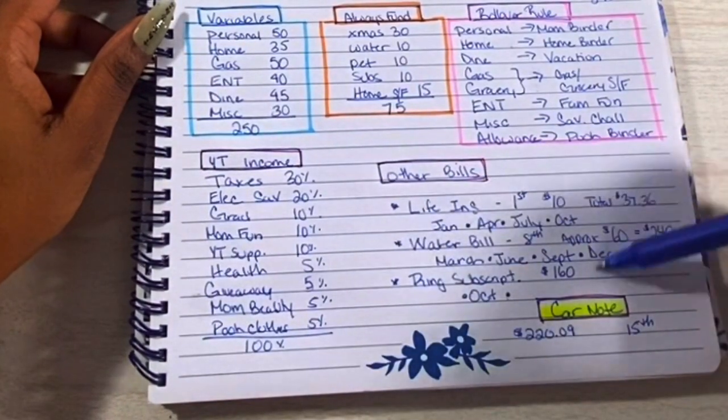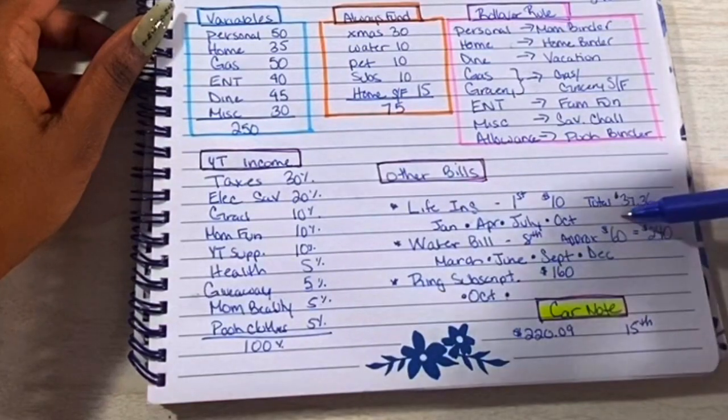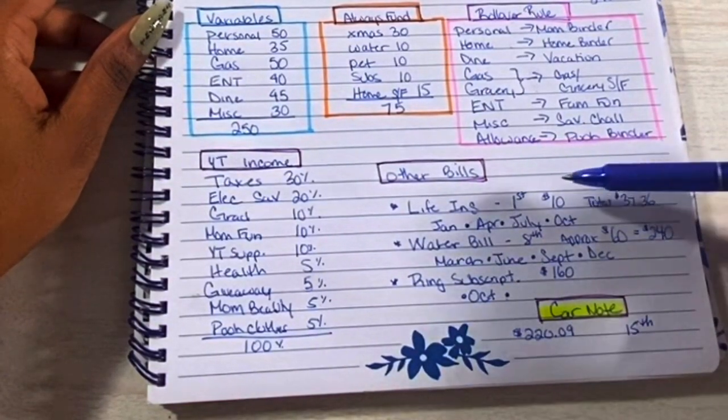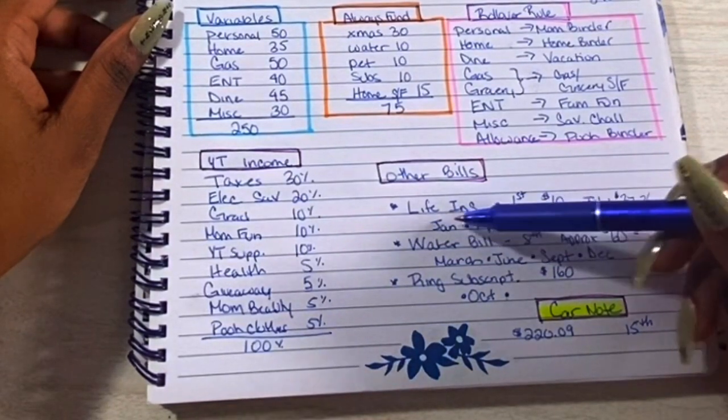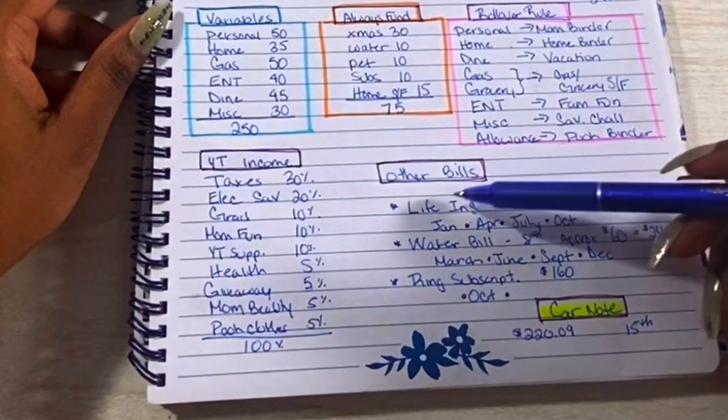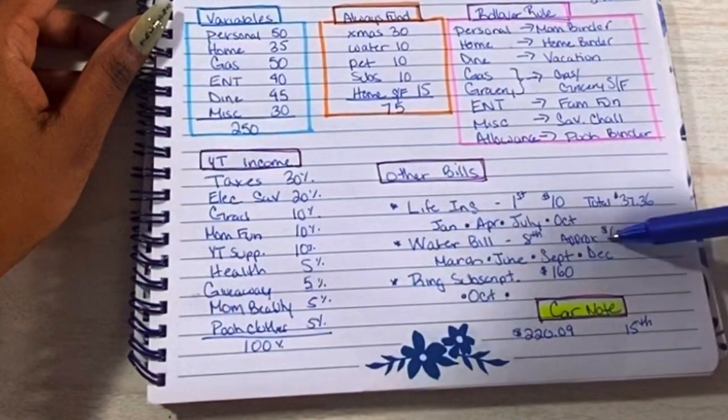And then these are other bills. This is new. I didn't put this on my cheat sheet before. These are other bills that aren't paid monthly, but I still want to keep an eye out for these every time I do a monthly budget, so I know whether to expect these expenses in there.